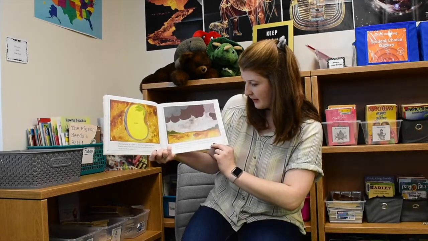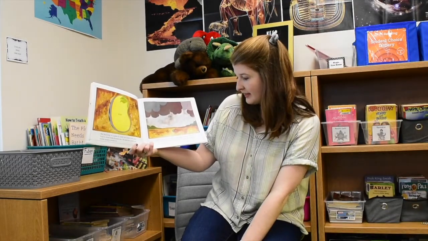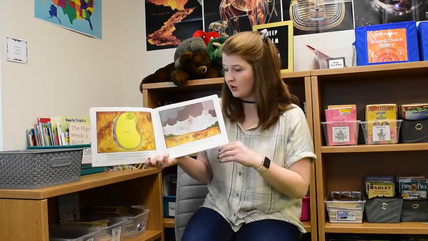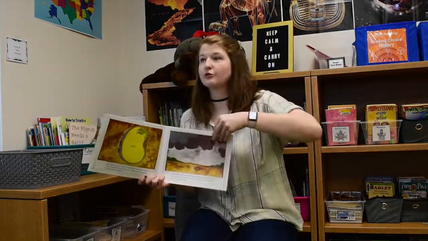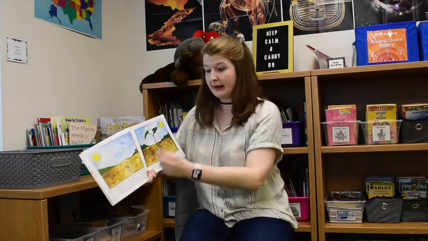A seed will not sprout until certain things happen. First, it must be on or in the soil. Then it needs to rain to soak the seed and soften the seed coat. So it needs to be planted and it needs rain. You're doing a good job using transitional words and linking words to help me know what happens first, next, then.